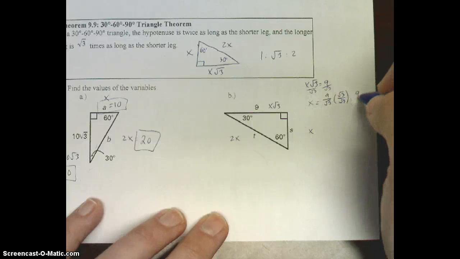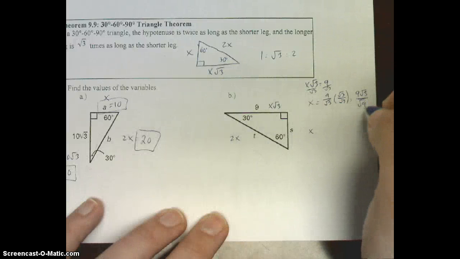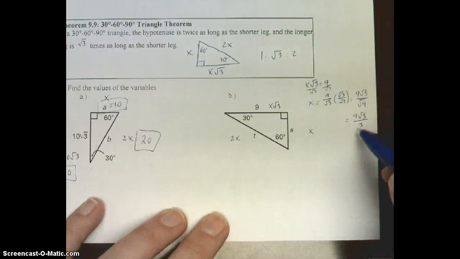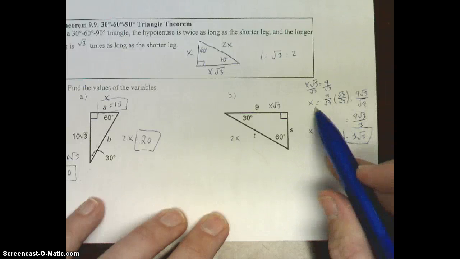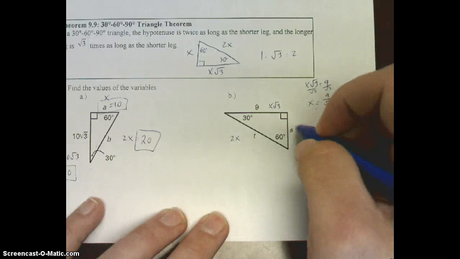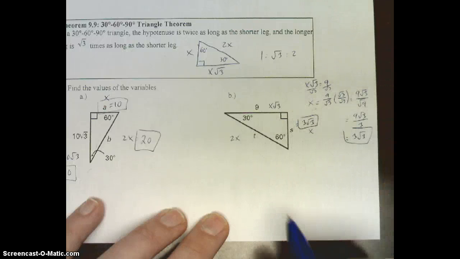I get 9 root 3 over the square root of 3 times square root of 3, which is square root of 9. I'm encouraging you guys to do the shortcut, meaning just root 3 times root 3 gives you just 3. Your call. 9 over 3, if I can divide it, do it. So we get 3 root 3. All right, that's what we found x to be. Well, that's what s is going to be. So this side over here is just 3 root 3.